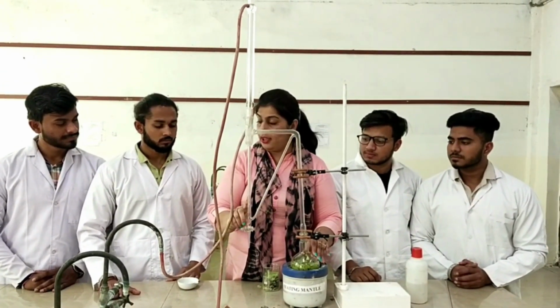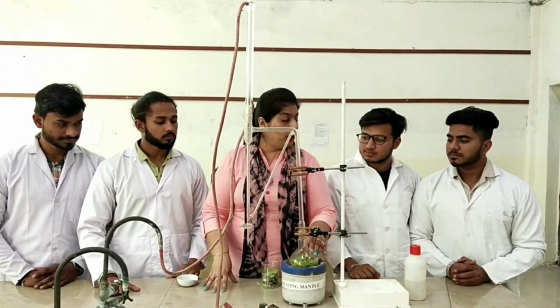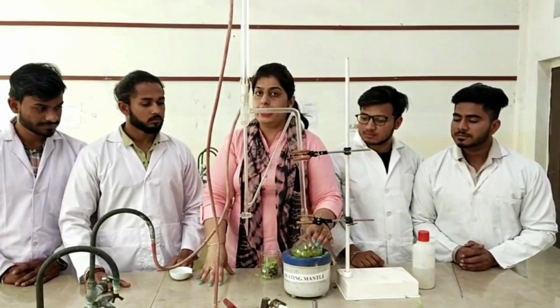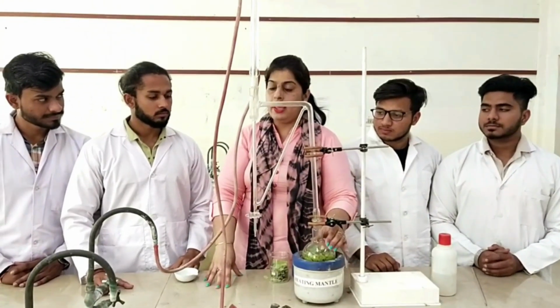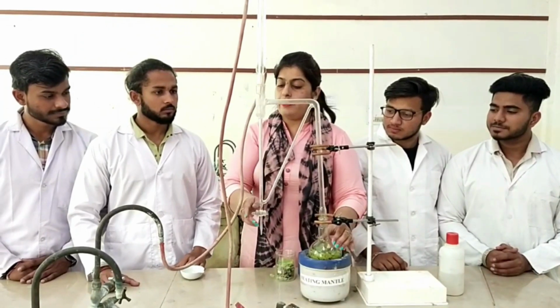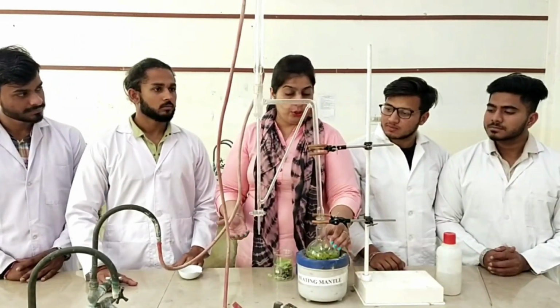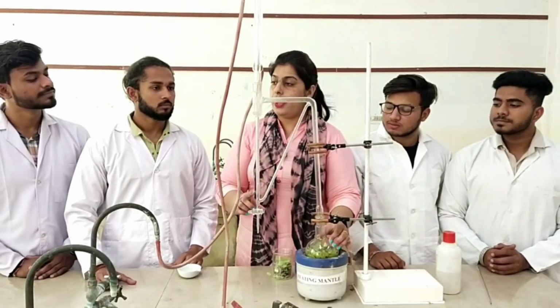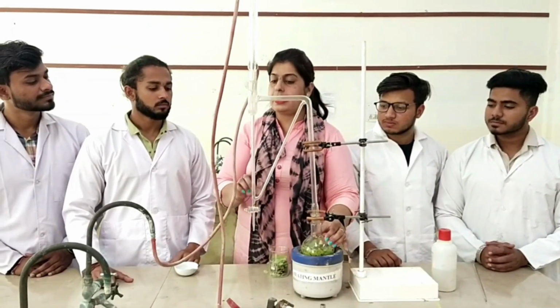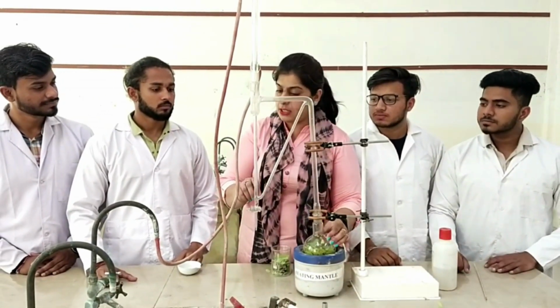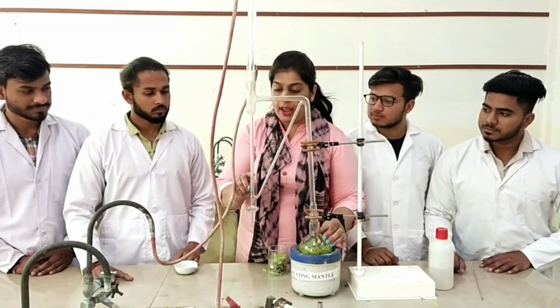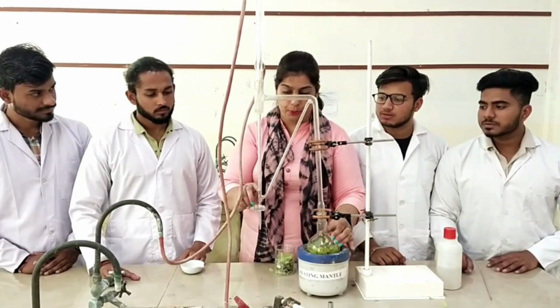in this portion. You know that volatile oil is the oil which is volatile in nature. It has aroma, and the oil gets evaporated when it is kept at room temperature. The volatile oil of eucalyptus has less density, so it will be placed in the upper portion and the water will be at the lower portion.